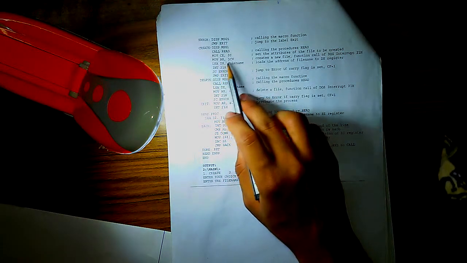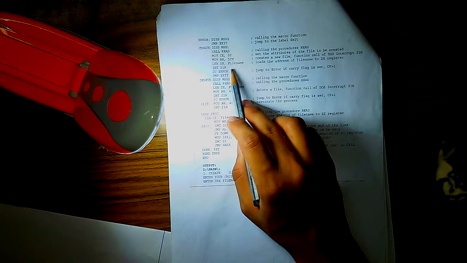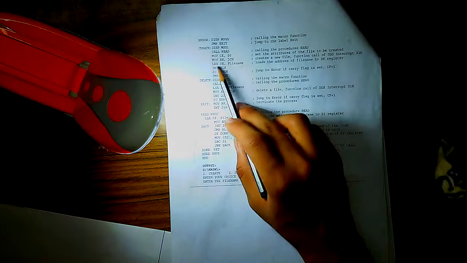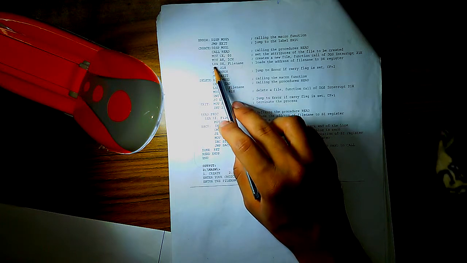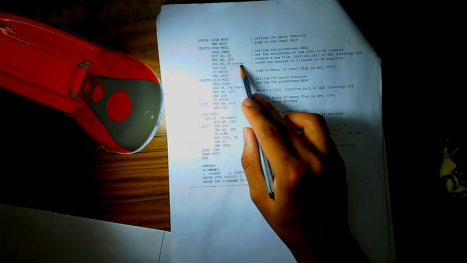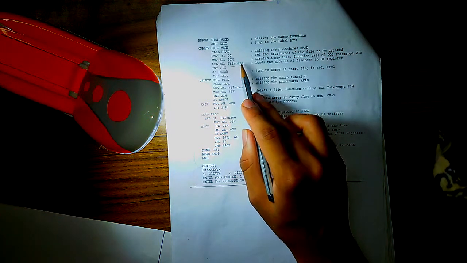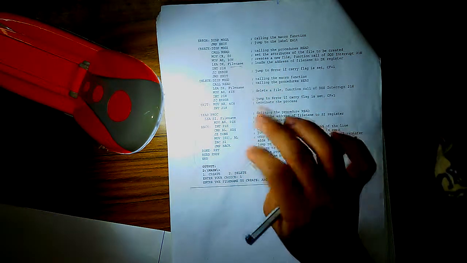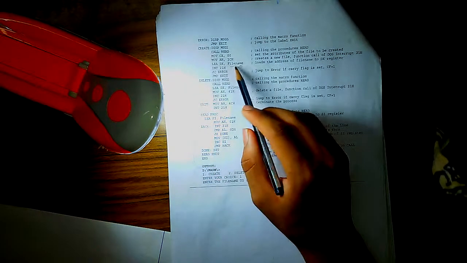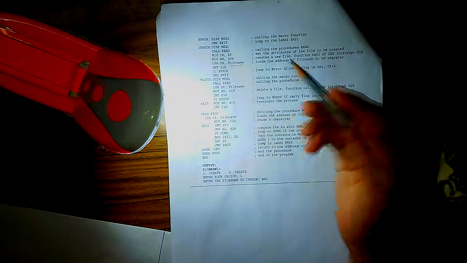After that, before calling the interrupt, we need to initialize dx with the file name. So we are reading that file name, that is, load effective address dx, file name. We will deal with it in the read function itself. Whatever you type as input will be stored in file name, and that file name is used for creating the respective file.